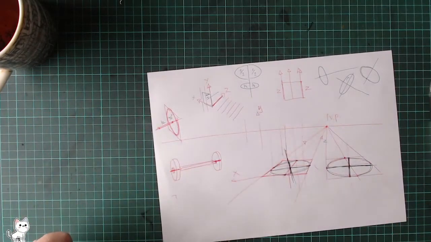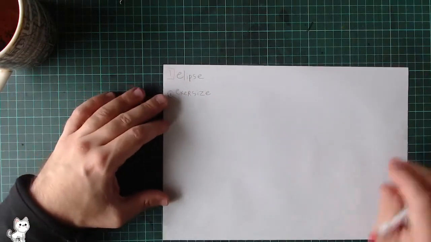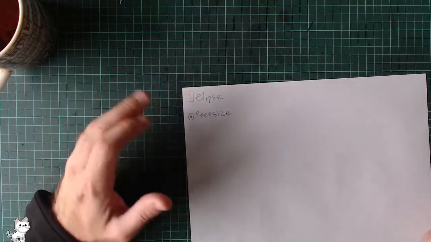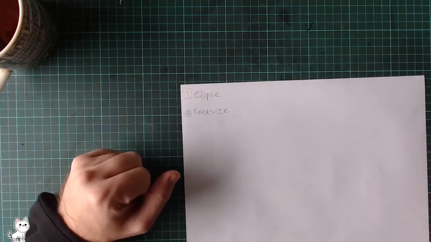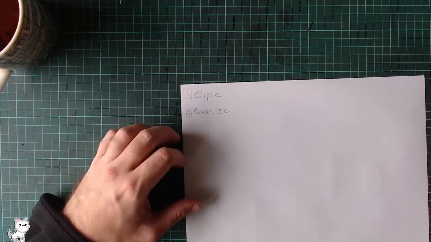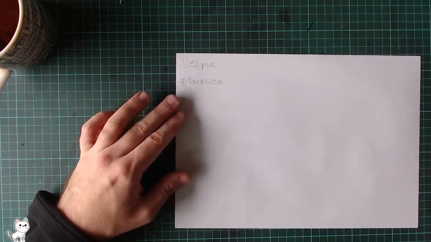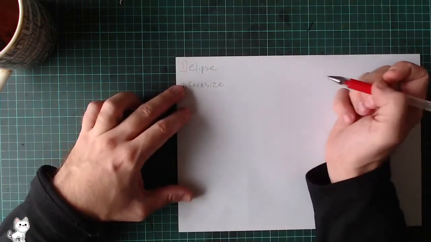But I suggest making exercises with ellipses, and you can find a lot on the internet. Also Scott Robertson, I will later show his book about how to draw in perspective. It's like the best book. It has a bunch of exercises to make you improve with drawing circles and ellipses.